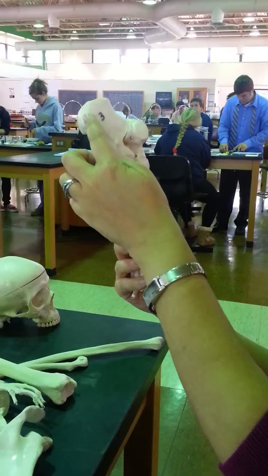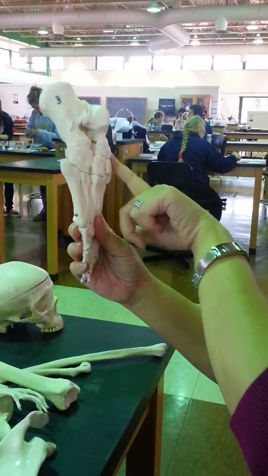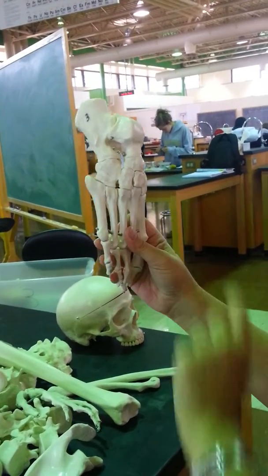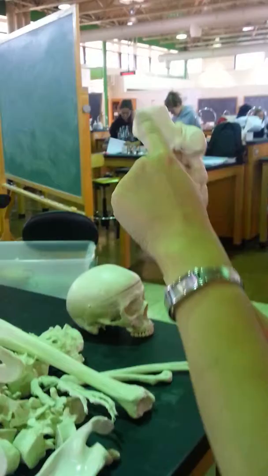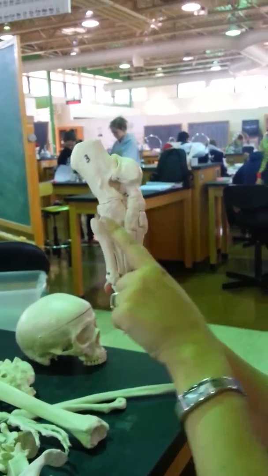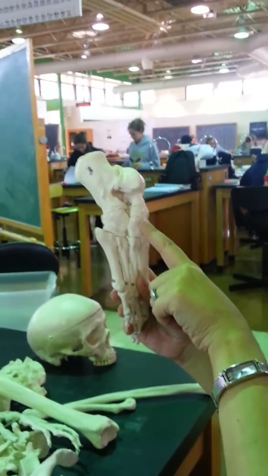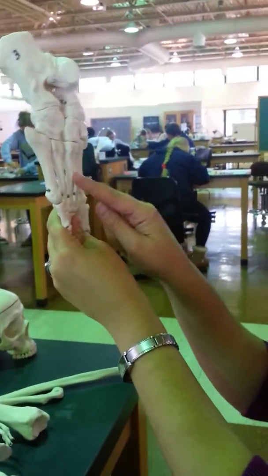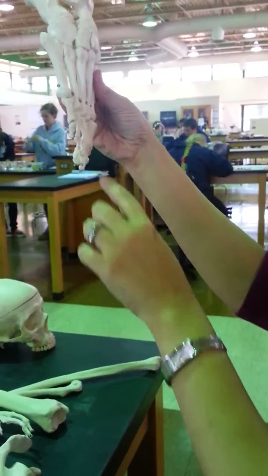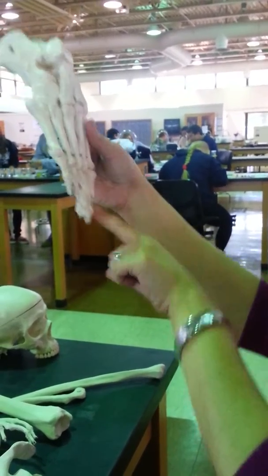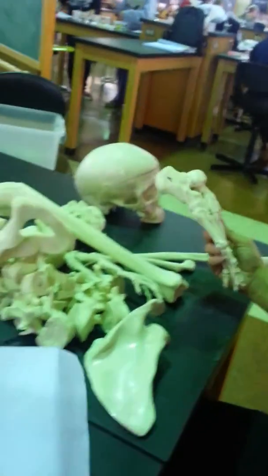You have 7 tarsals. The largest one, which makes your heel, is called the calcaneus, then talus, navicular, cuboid, medial, intermediate, and lateral cuneiform. So one more time: calcaneus, talus, navicular, cuboid, medial, intermediate, lateral cuneiform. And then you have your metatarsals, 1, 2, 3, 4, 5, and you have phalanges, the same story, proximal, middle, distal, just in the big toe you have proximal and distal. And that's it.